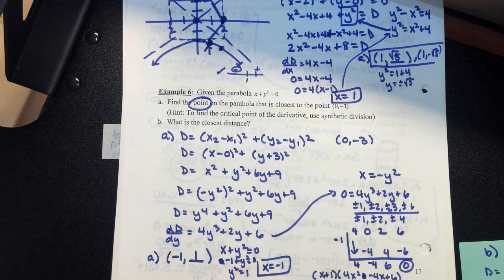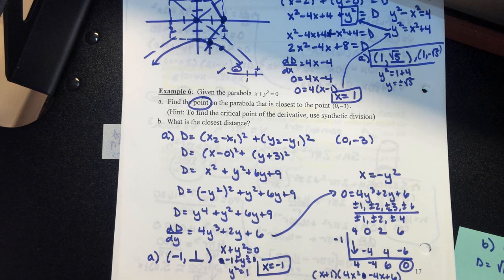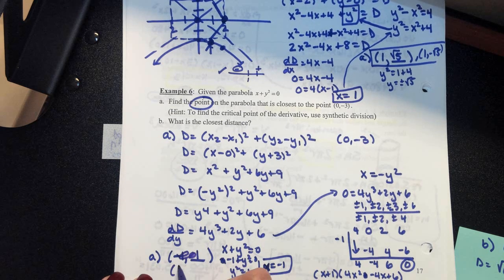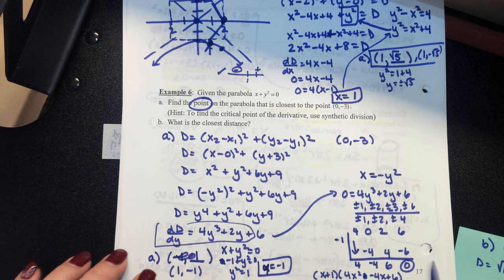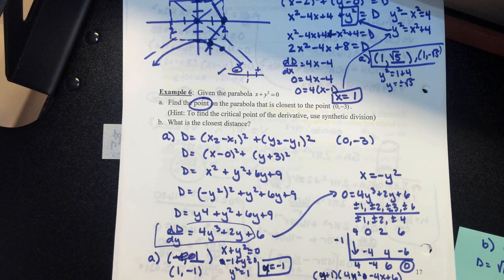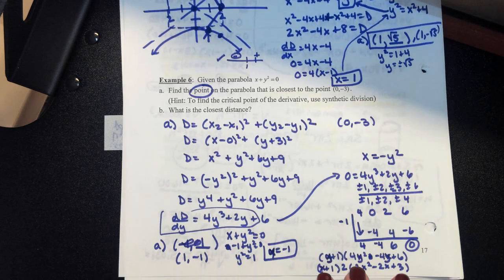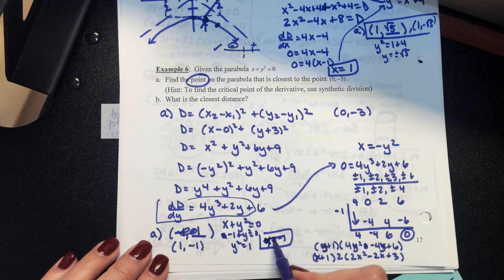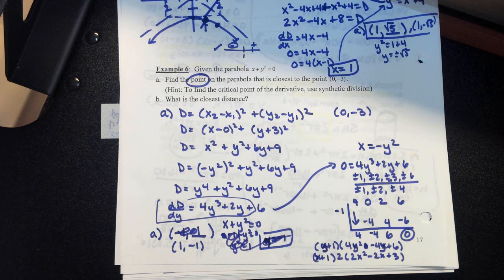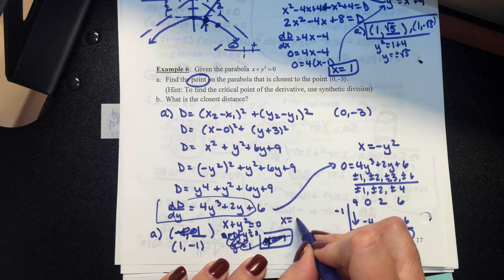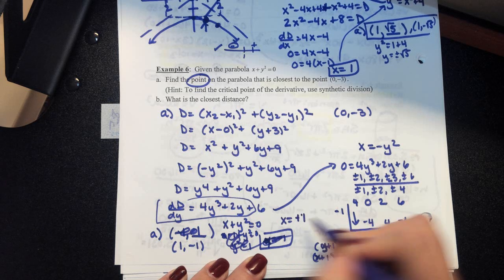Isn't y -1? No, y is -1. Oh, that's right, you're right. It should be y is -1. That's my mistake, I have it backwards. 1, -1. Sorry about that. Yes, because I wrote everything in, I solved for y. Thank you. It was originally y. Remember, I solved for y in the beginning. So x is equal to -1. Or +1, yeah.